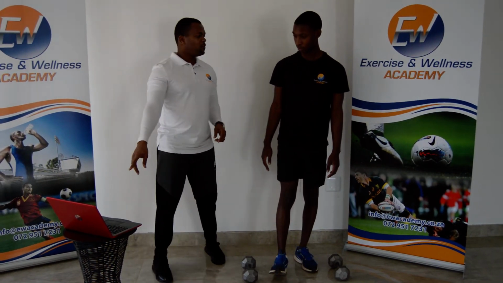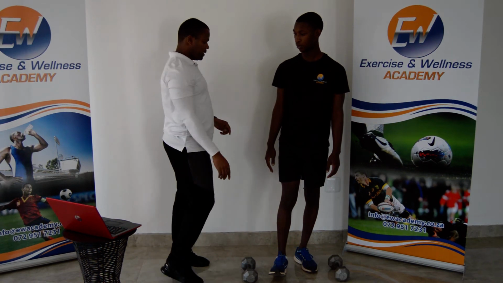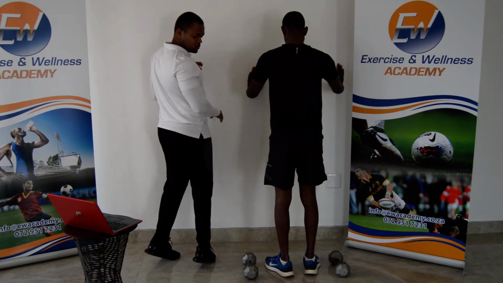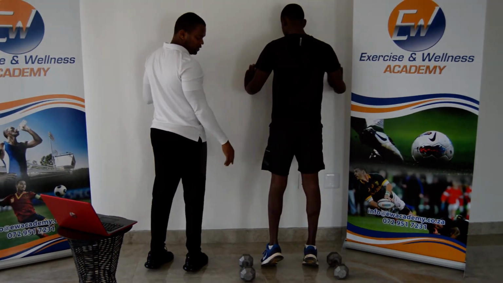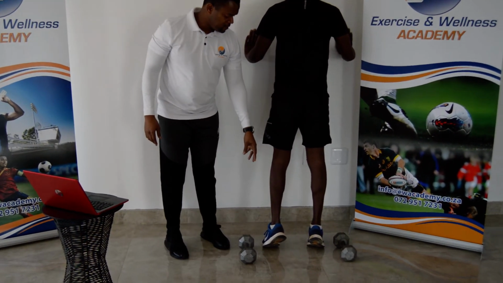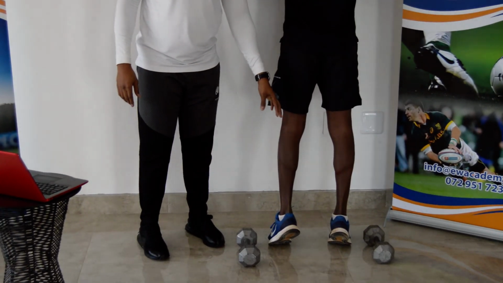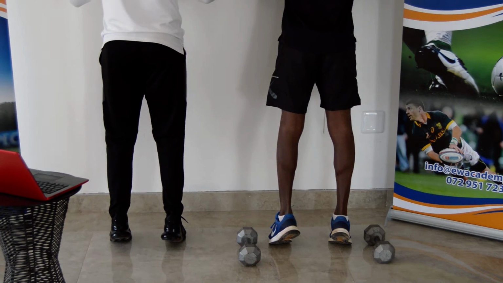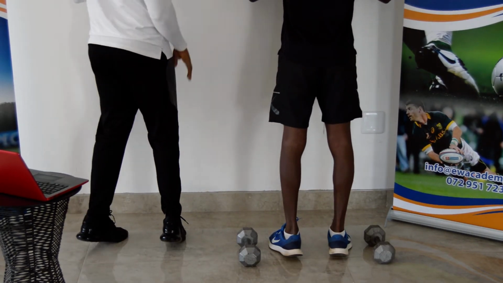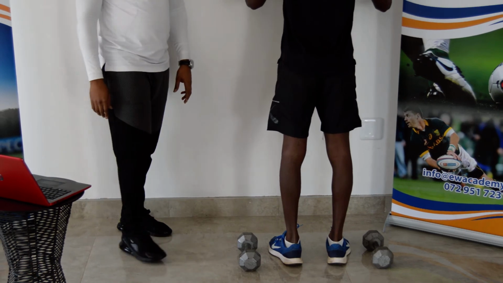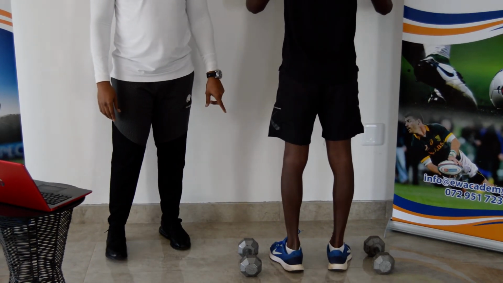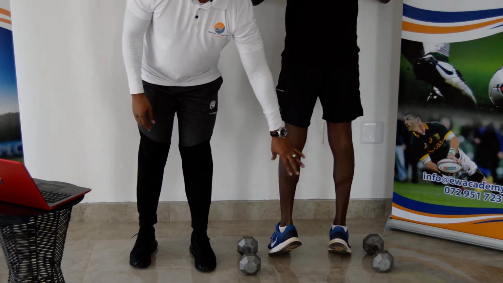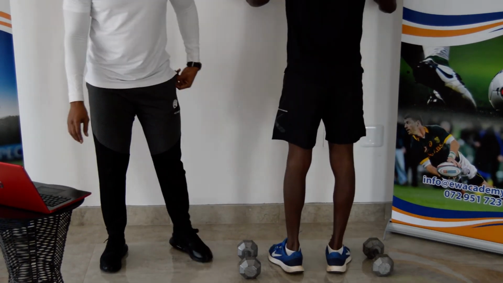So the next one is called plantar flexion. Plantar flexion is this. Basically, you plant your toes. For example, if you are doing your gastrocnemius exercises, that movement is a plantar flexion. You can go up and down. So you plant your toes. Okay, so that exercise works on your gastrocnemius, your calves. Okay, let's carry on.